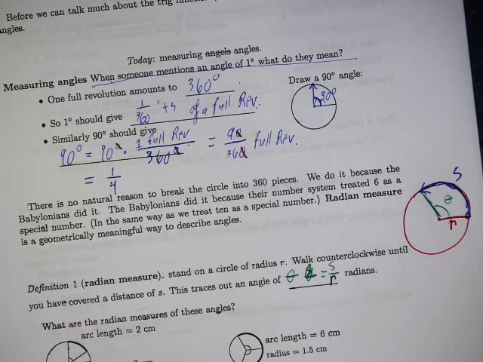When you give the radian measure of an angle, you say if you draw any circle and you draw that angle inside of that circle, that angle, theta, is the ratio of arc length over radius. That makes sense? So let's do some computations then. Here are some pictures.